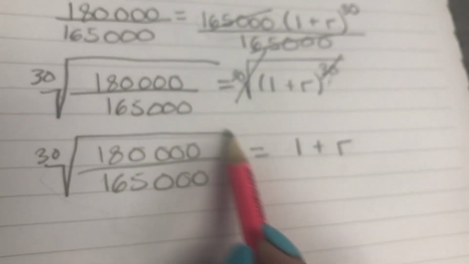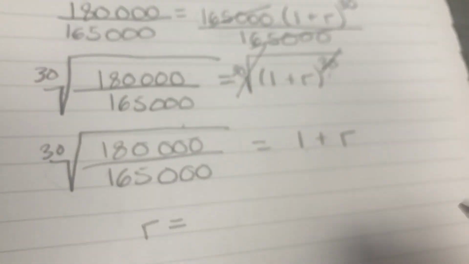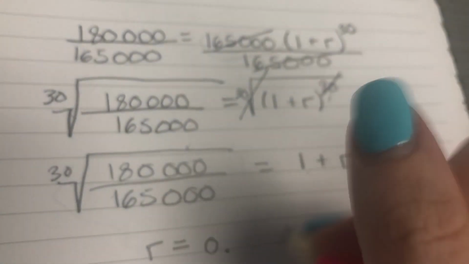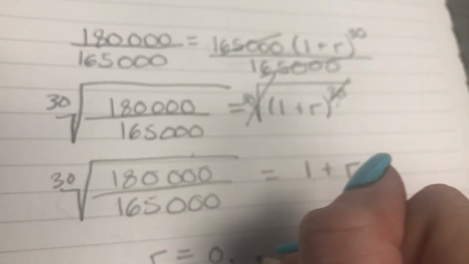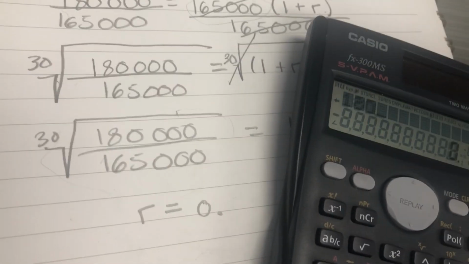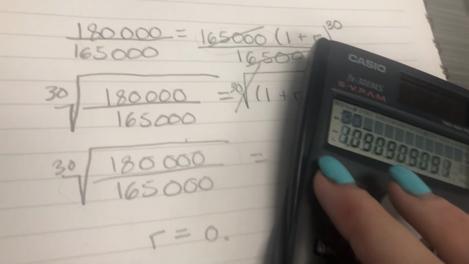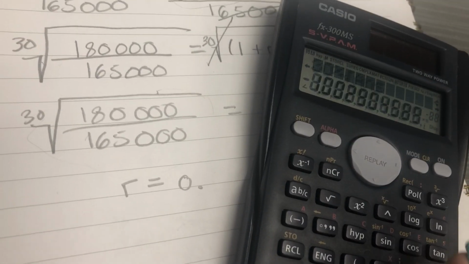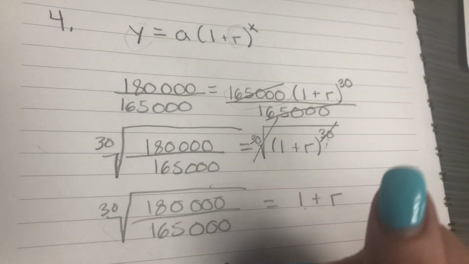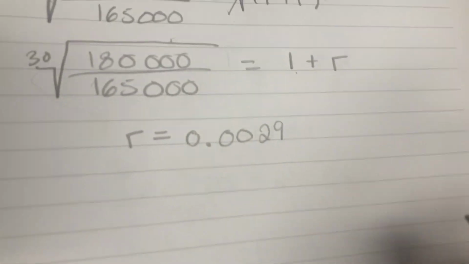Okay, so you can solve for this and then bring that 1 to the other side by subtracting. This will give me 0.0029.